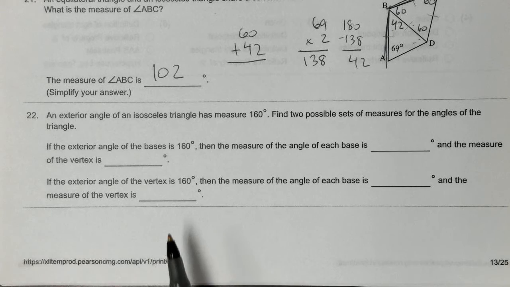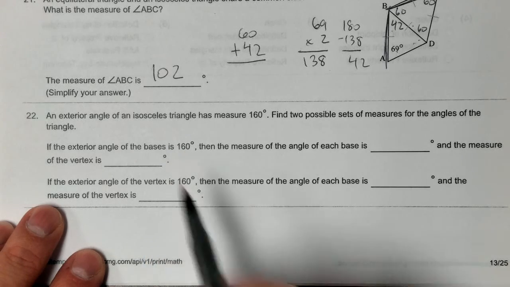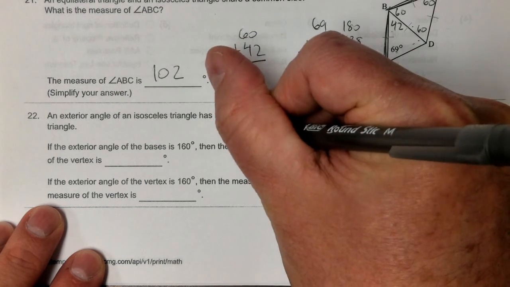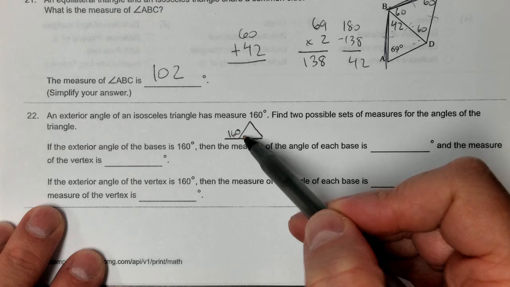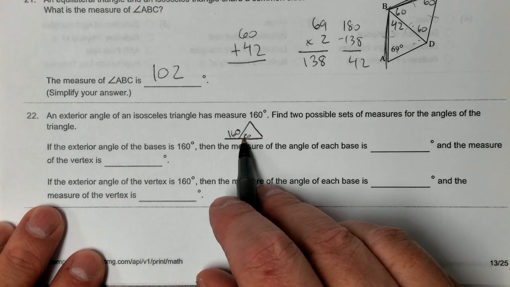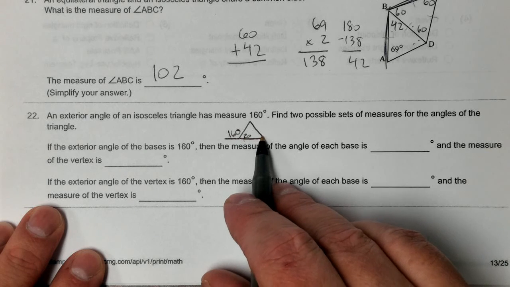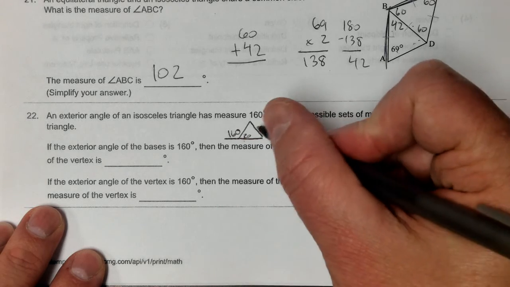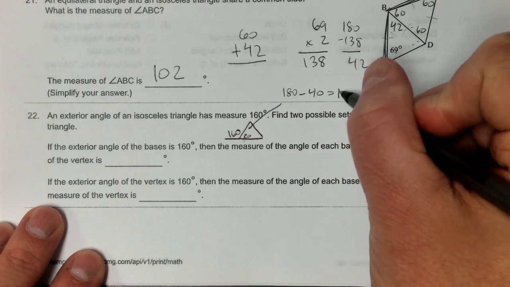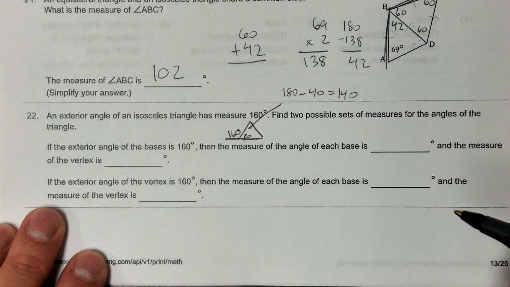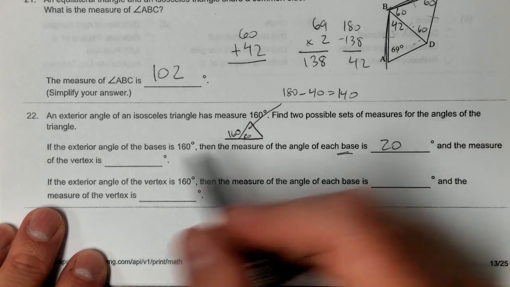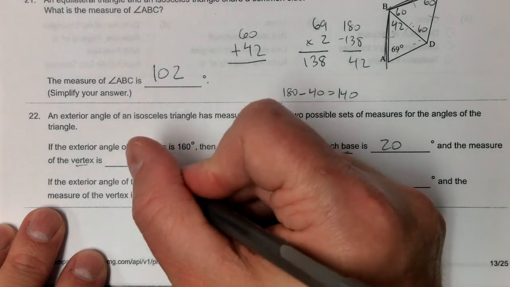Okay, and then this one, the exterior of the bases is 160. So I'm going to put a 160 here, which makes this 20 because you're doing 180 minus 160. And then this one's also 20. So then for this you get 180 minus 40, which is 140. So for the base, it's 20, and for the vertex, it's 140.